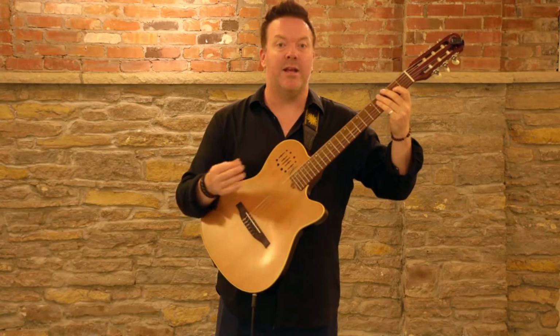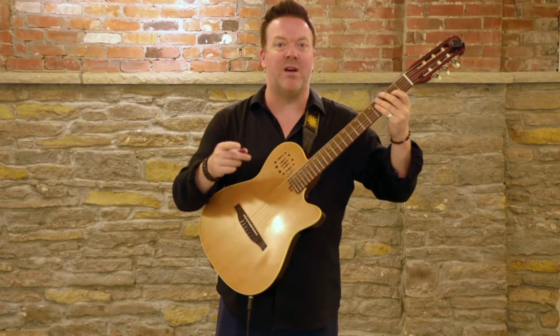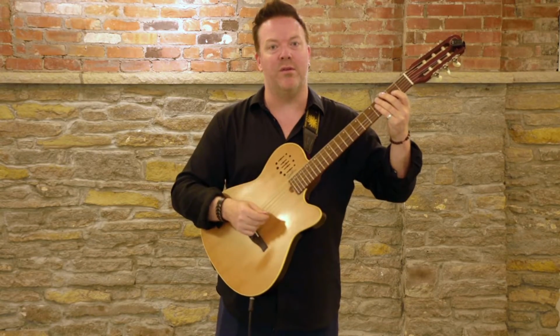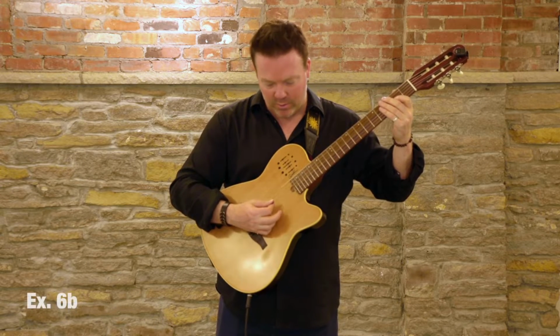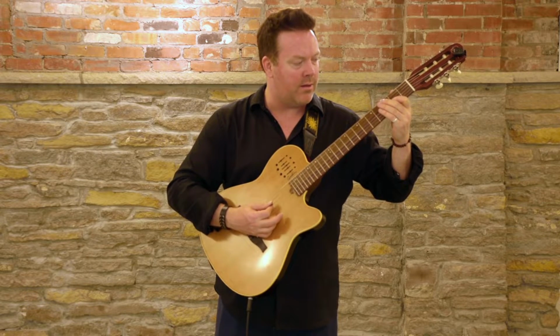In 6b, it's the exact same thing, but it's just written using eighth note triplets with ties, so you can see where to feel the triplets. Triplet, triplet, triplet, triplet.